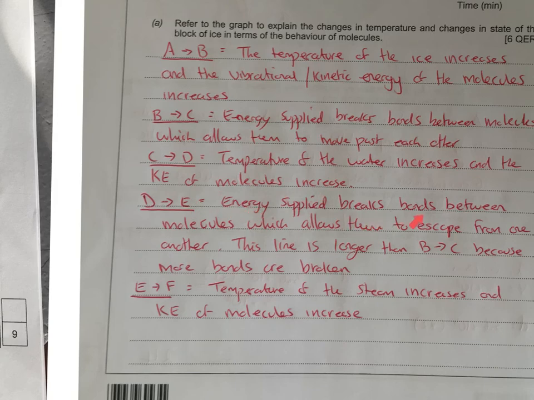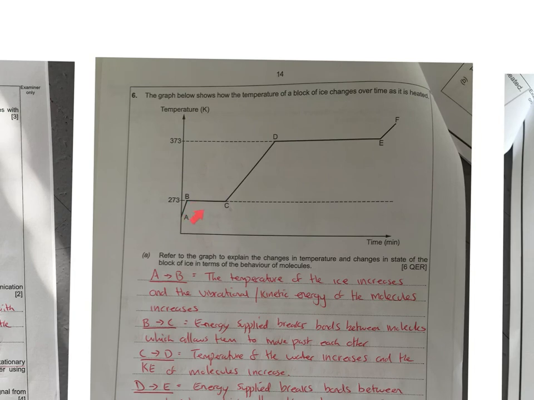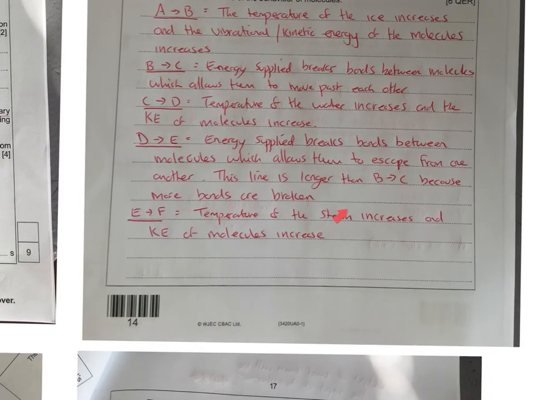From D to E, the energy supply breaks a bond, so it's the same thing happening from B to C. You get that flat line where the energy is being used to change the state. It's going to allow them to escape from one another. This line is longer than B to C because more bonds are broken up here. Okay, so more bonds are broken here because it's turned into a gas, and then temperature again rises. Temperature of the steam increases, and kinetic energy of the molecules increases again.